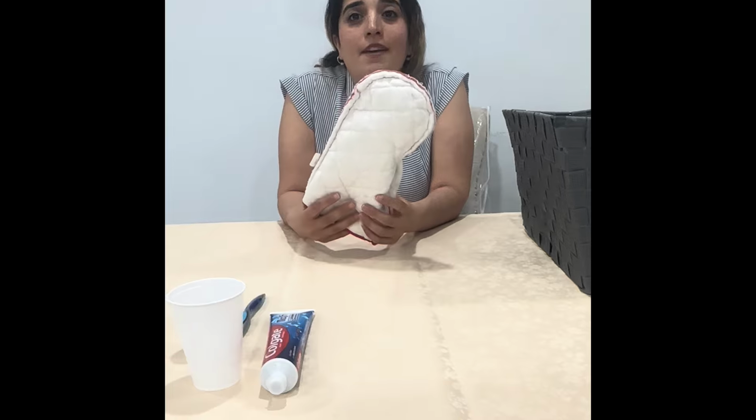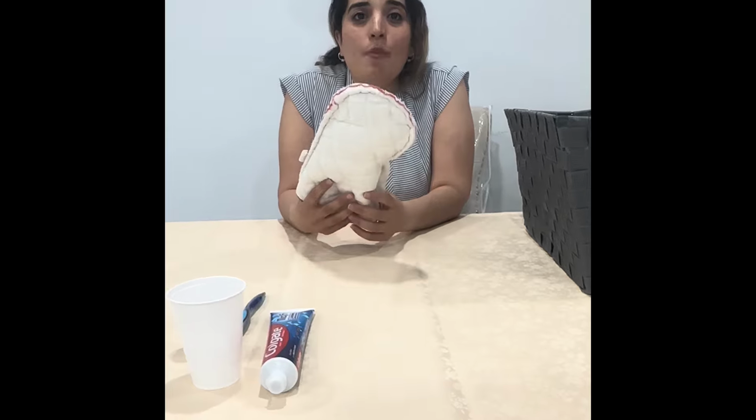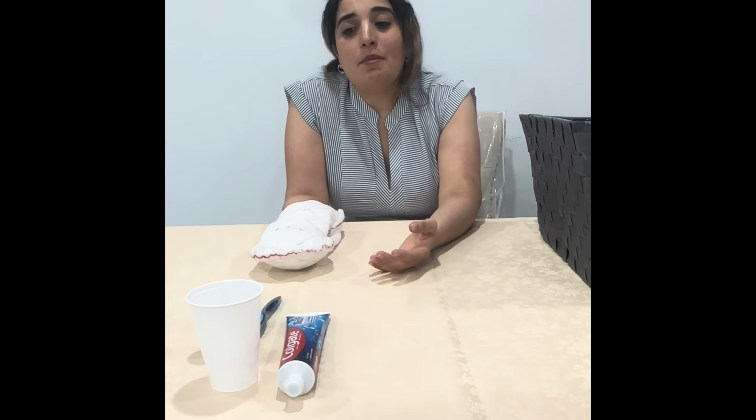Okay, now I'm going to show a quick example of what CIMT might look like during an occupational therapy session. First, I am going to simulate the constraint by placing this oven mitt on my unaffected hand. This limits how much I can use this arm. Now I will use my other arm, which represents the affected arm, to complete a functional task. For example, I might reach for this cup, pick it up, and place it into a container.